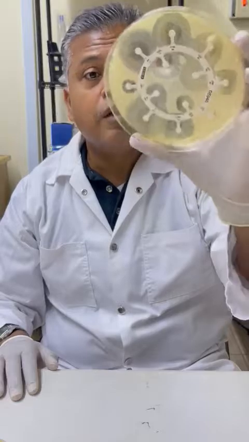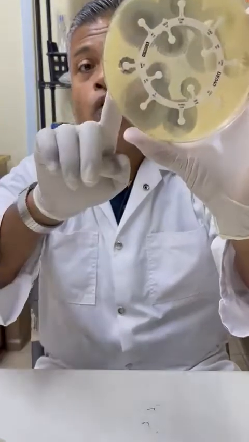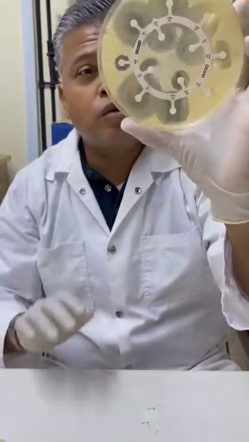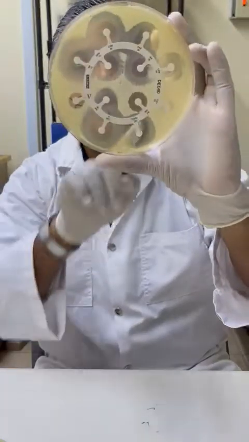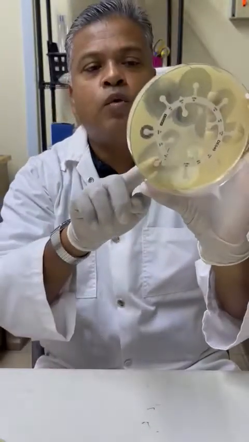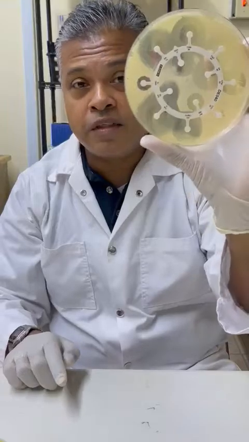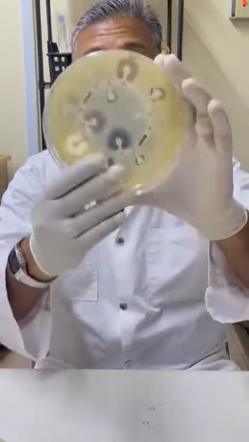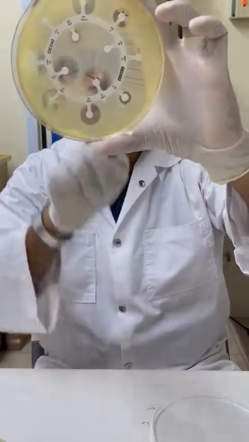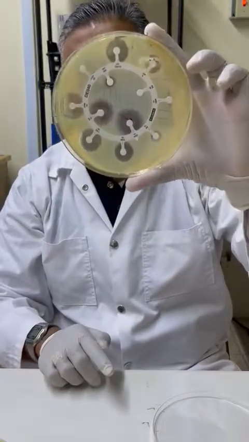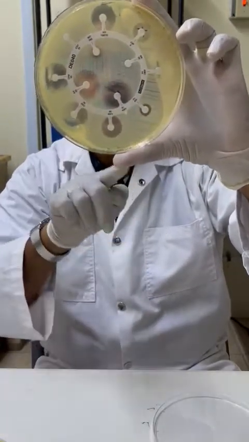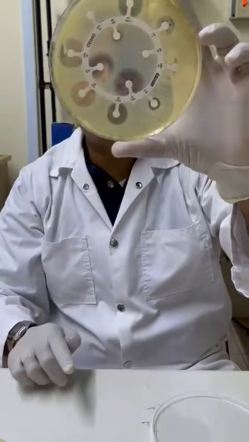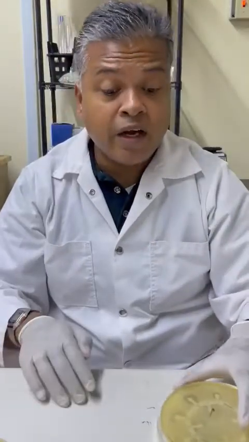In this patient, we've got resistant to Augmentin because it's a very small zone. We've got also resistant to Septra, but this one is sensitive to ciprofloxacin. So you have 2 out of the 3 commonly used antibiotics here resistant. Then also for this patient, we've got ciprofloxacin with a very small zone, we've got Augmentin, and we've got sensitive to gentamicin. All right, 2 out of 3 again.